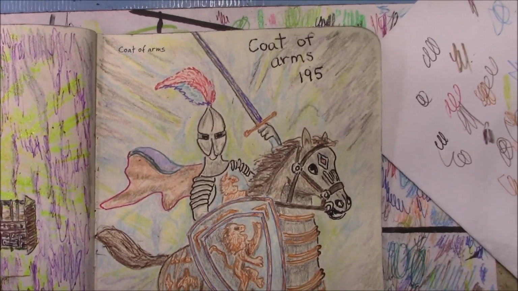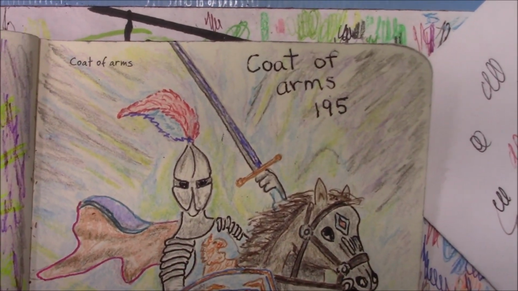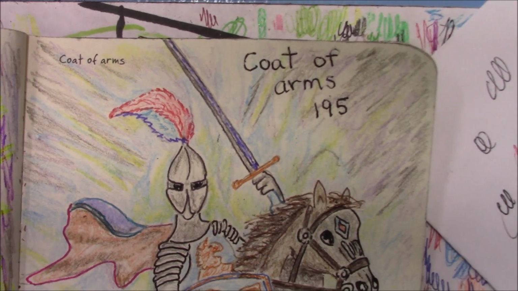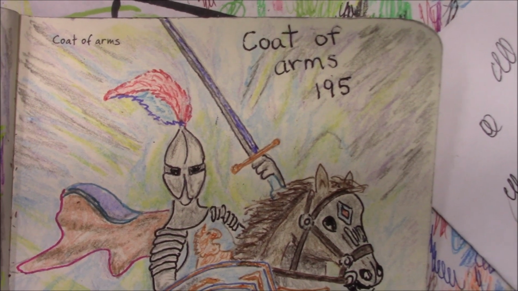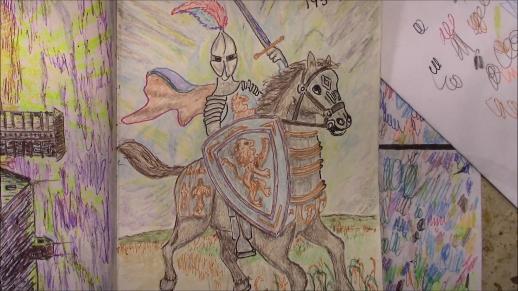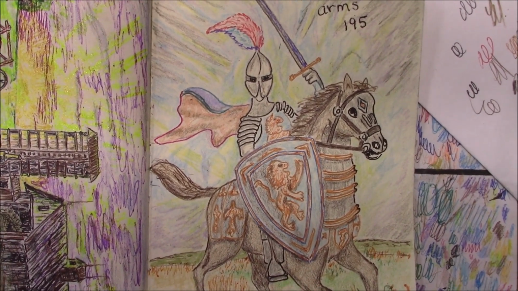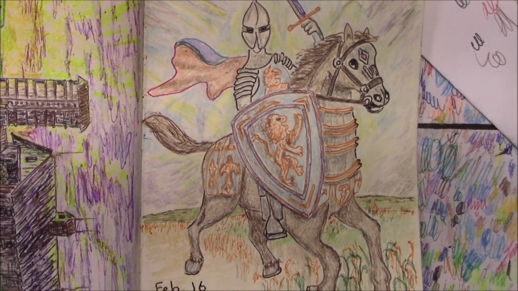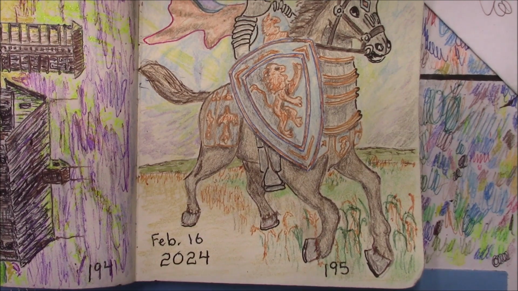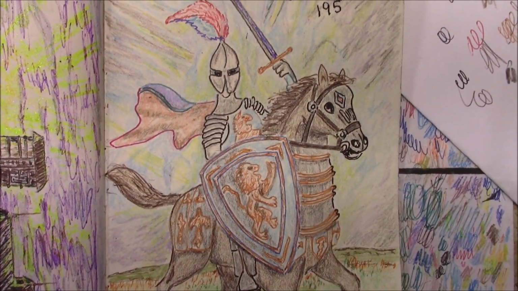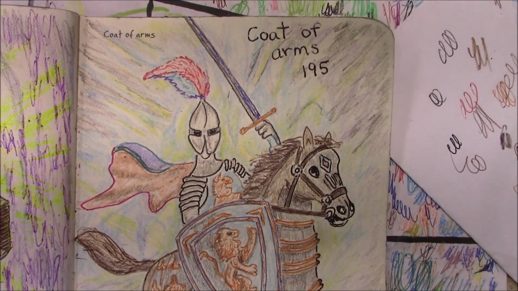Well, that about does it for this Memphis Drawing. Today's prompt was coat of arms, prompt 195. We drew a medieval knight with his decorated shield, which is where the coat of arms originated from.